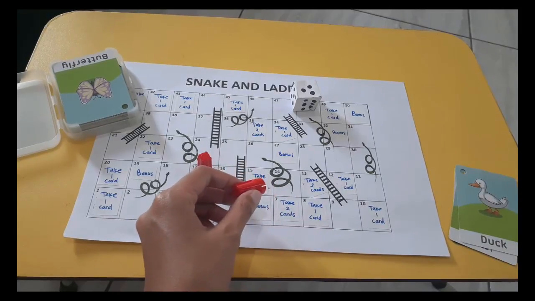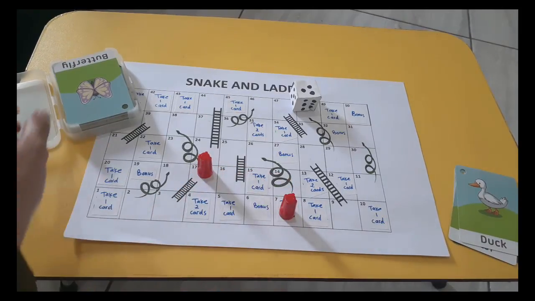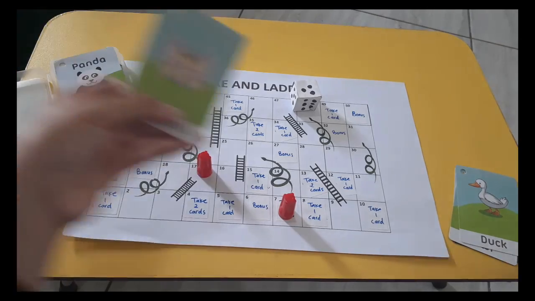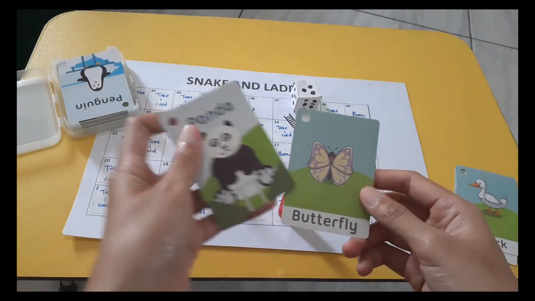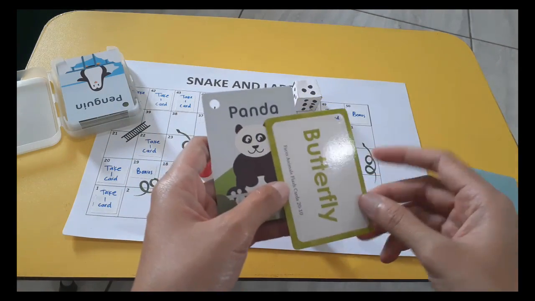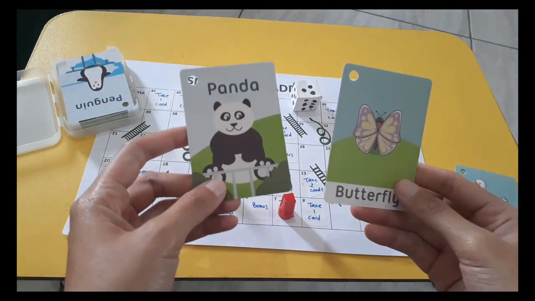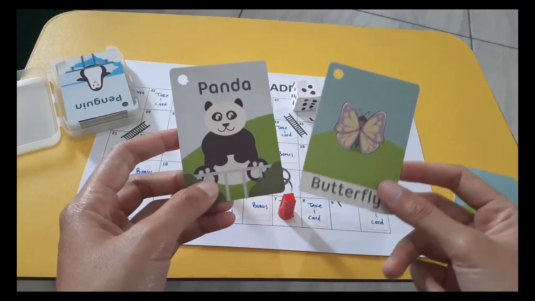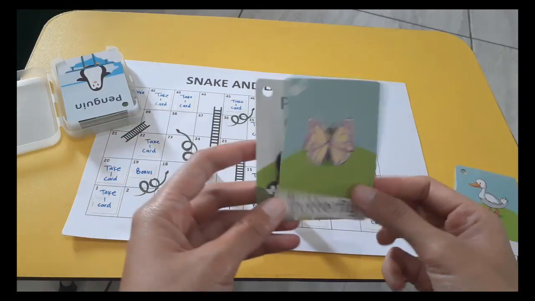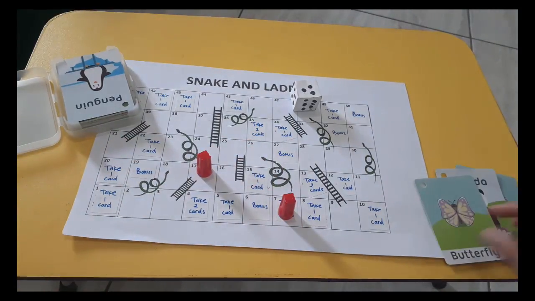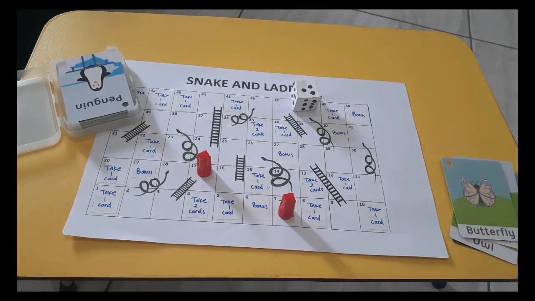Okay, the instruction is take 2 cards. 1, and 2. So what is in the cards? It is butterfly, and this is panda. Butterfly and panda. Okay, I think that's all the game and how to play the game.